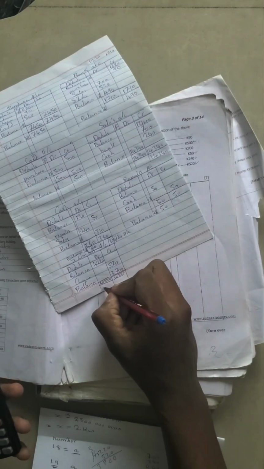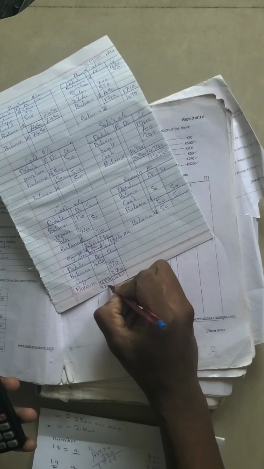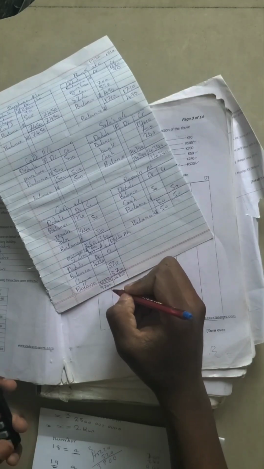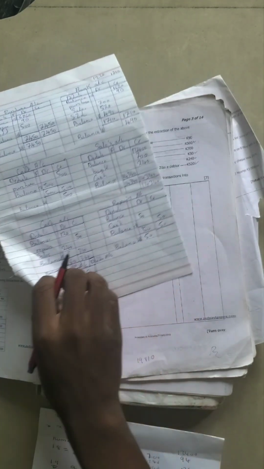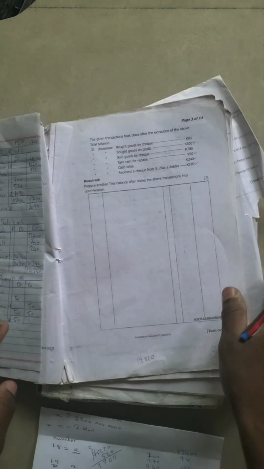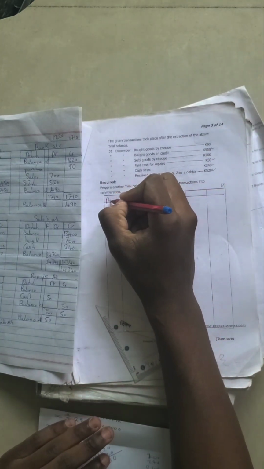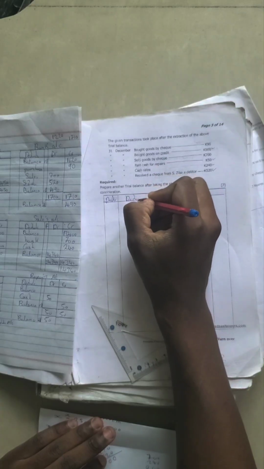Okay, so once we have all this, next what's going to actually come is we now start filling in our details into the trial balance, the new trial balance. So now we draw up this. This is going to be the date column, details, debit, credit. So now we'll be getting information from our previous trial balance and also including the additional one that we've made.